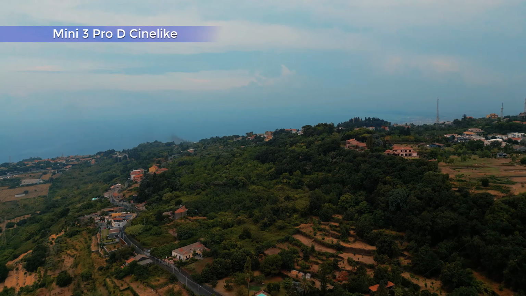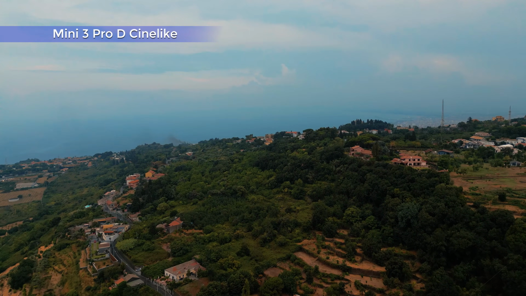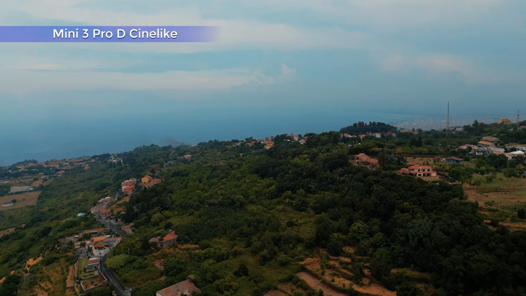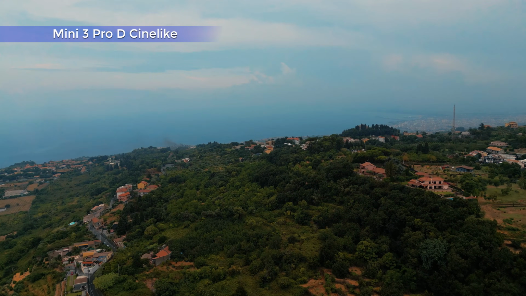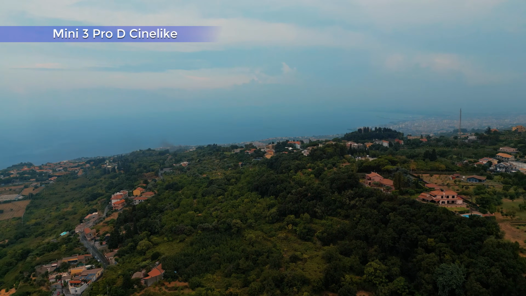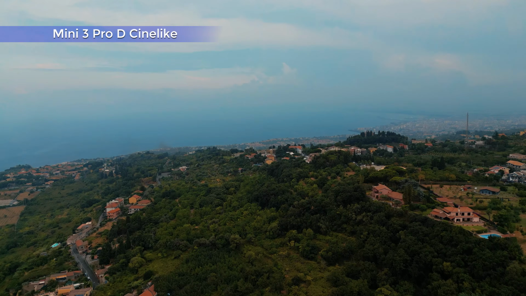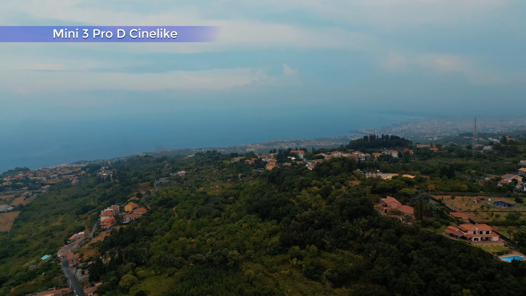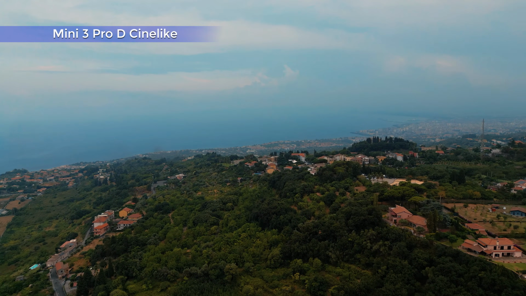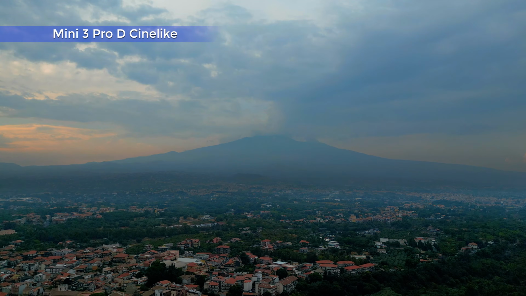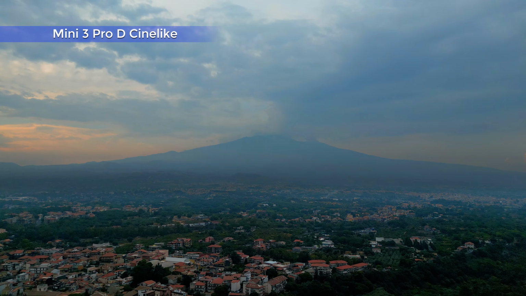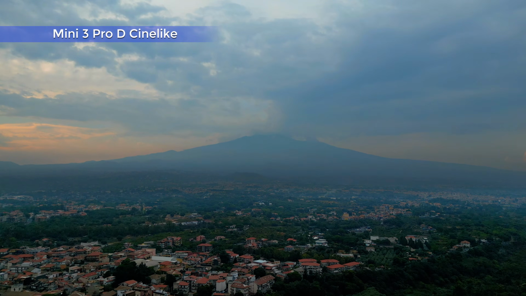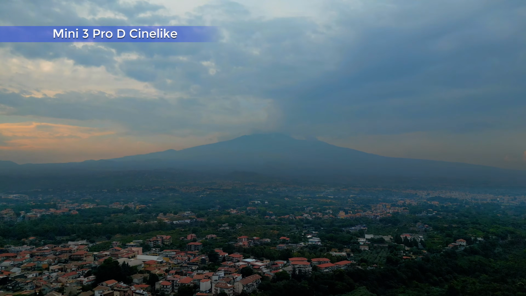The Mini 3 has a second color profile, a flatter one, the Cinelike. A flatter profile should perform better in high dynamic range situations and should be able to stand much heavier post-processing. It is therefore especially useful to adapt footage to the color scheme and to the mood of a specific project.